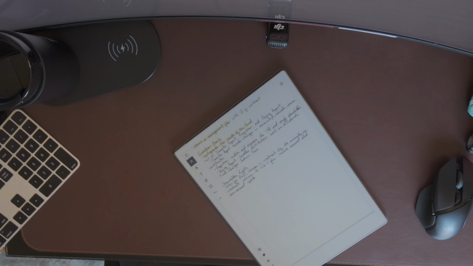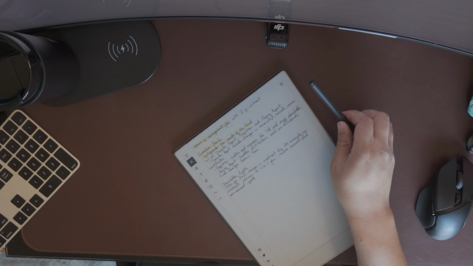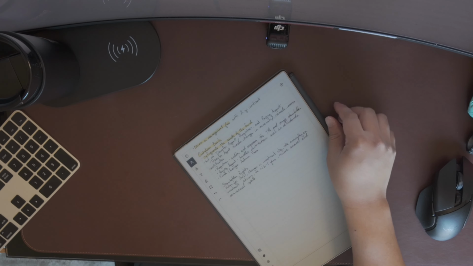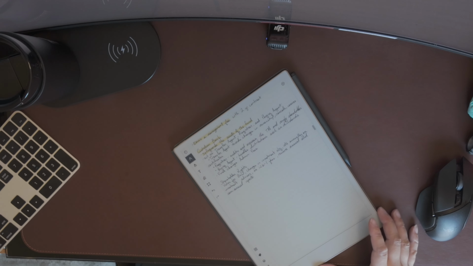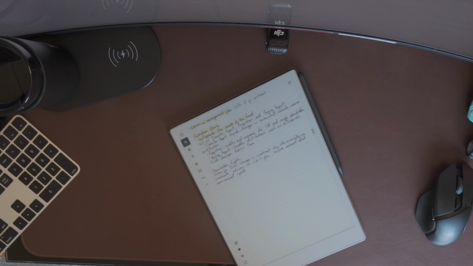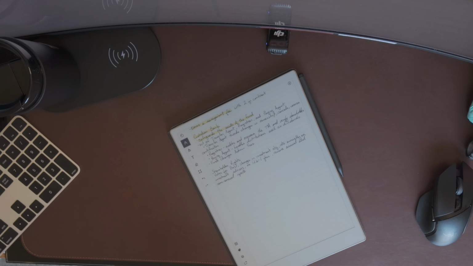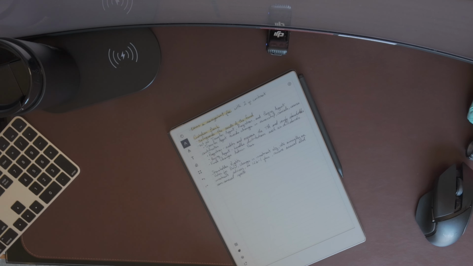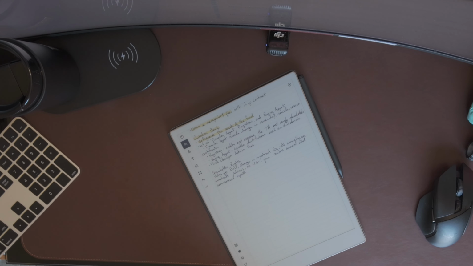So guys, I hope you had a fabulous experience looking at how I take notes using my Remarkable Paper Pro, as well as the sounds of writing on the Remarkable Paper Pro.